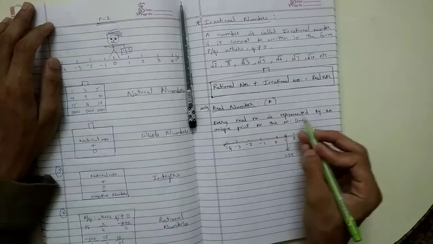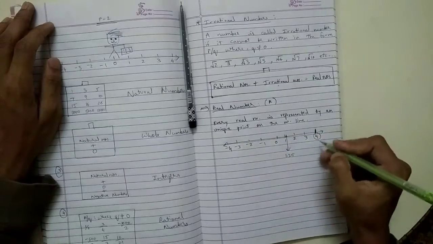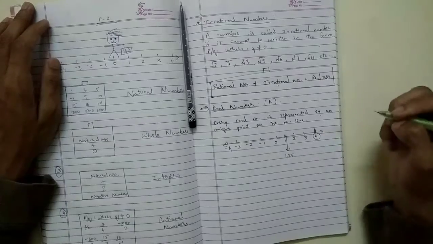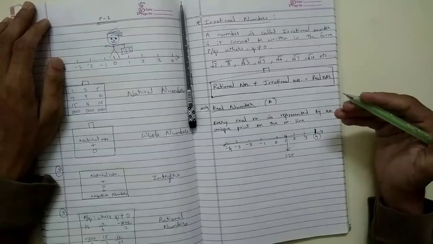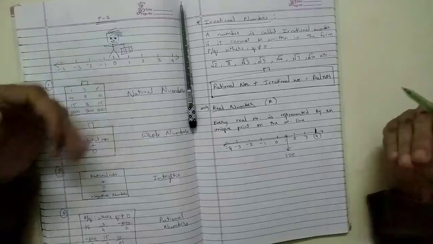So a real number is represented by a unique point on the number line. See, 4 is represented by this point. You are not getting 4 at any other point. So I hope you got my point.